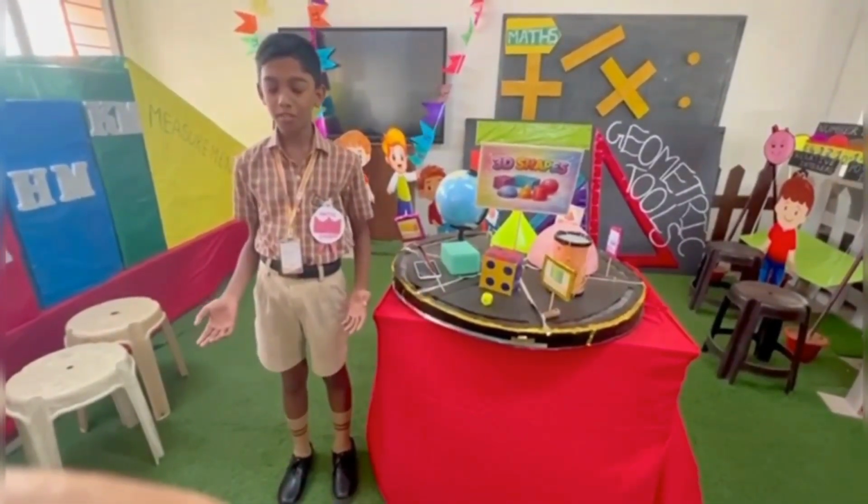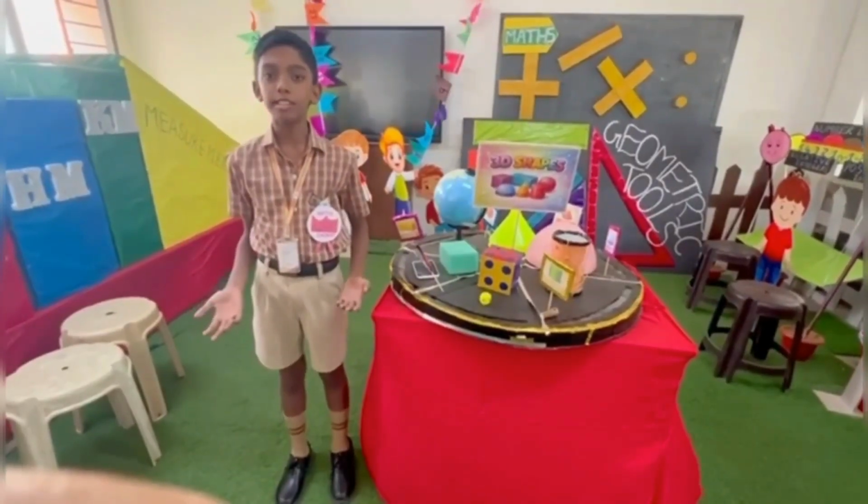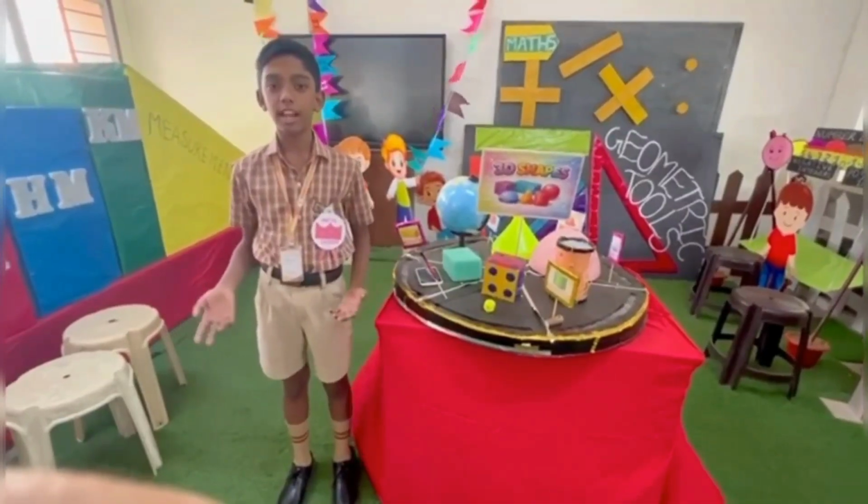Welcome to our mathematical 3D world, where shapes jump out of the paper and come alive. Here you will see amazing models like cube, cuboid, sphere, cone, cylinder and hemisphere.